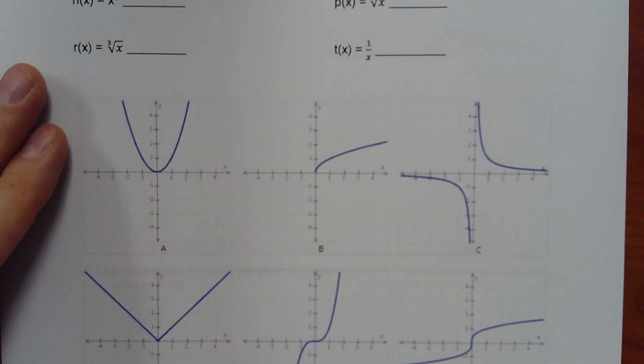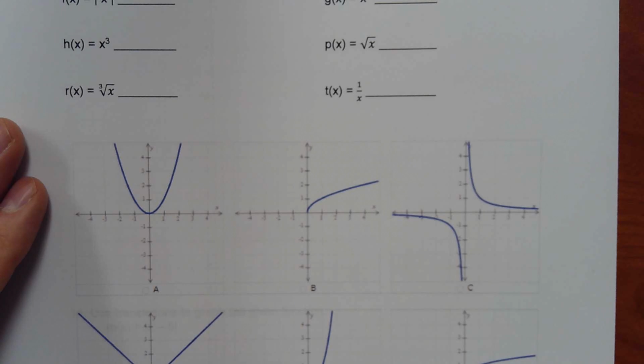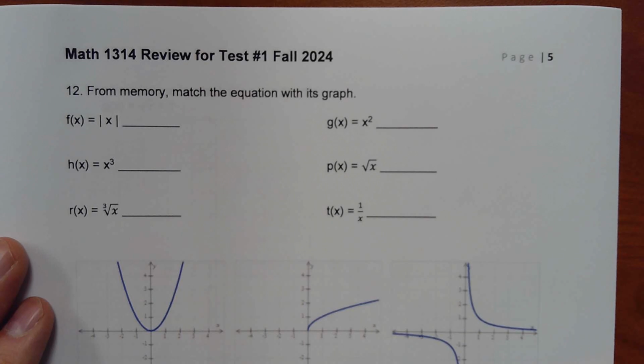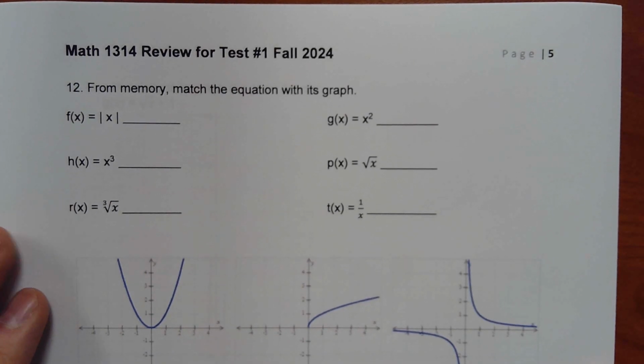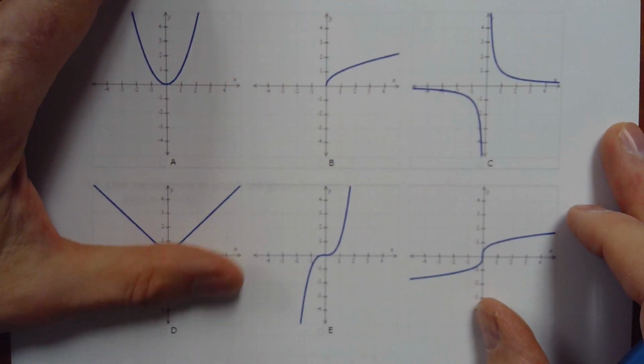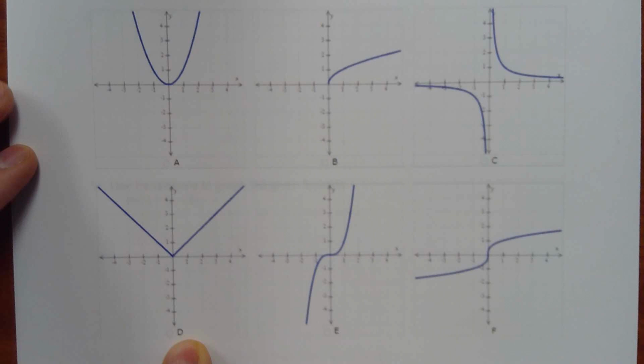Number 12, if you remember, I did ask you to make sure you have these graphs memorized. So from memory, match the equation with its graph. So the absolute value, that is a V-shaped graph. So look for the V shape. And that would be option D.